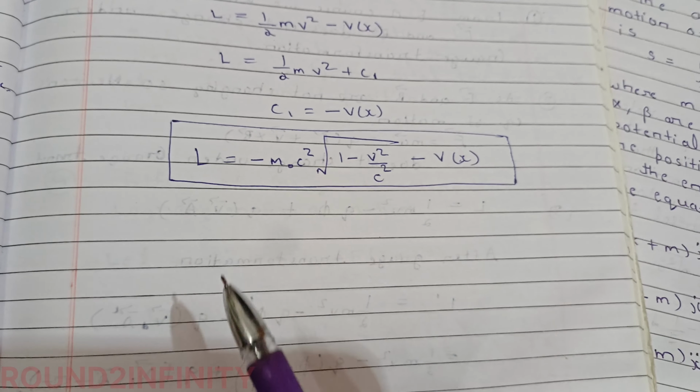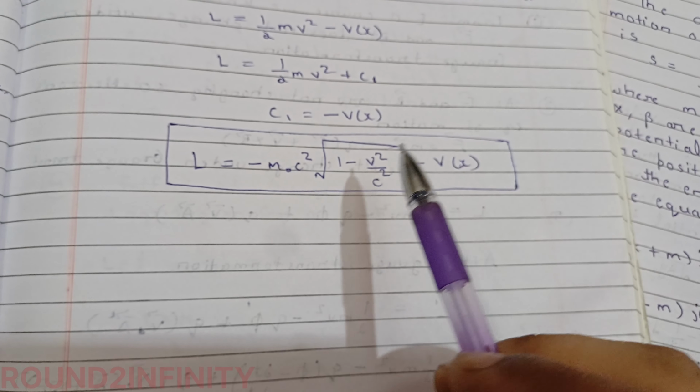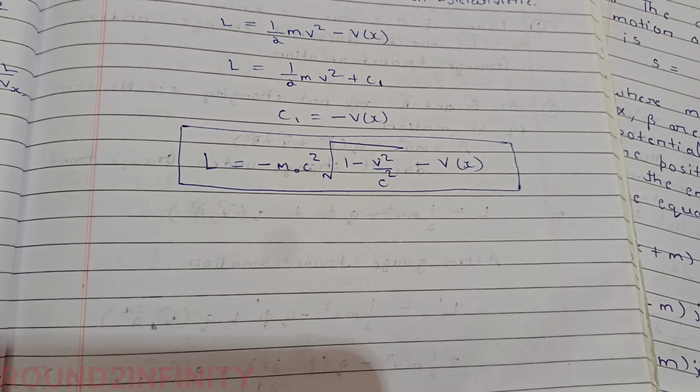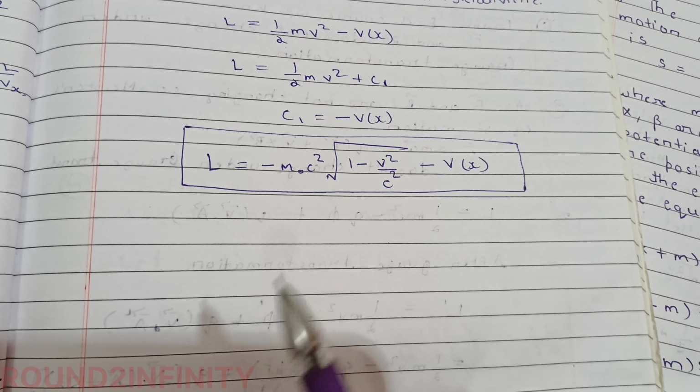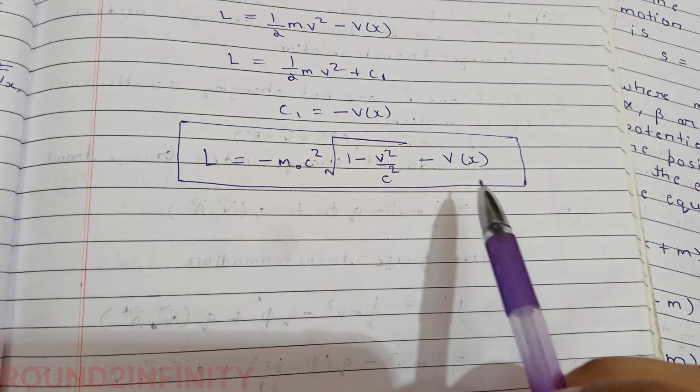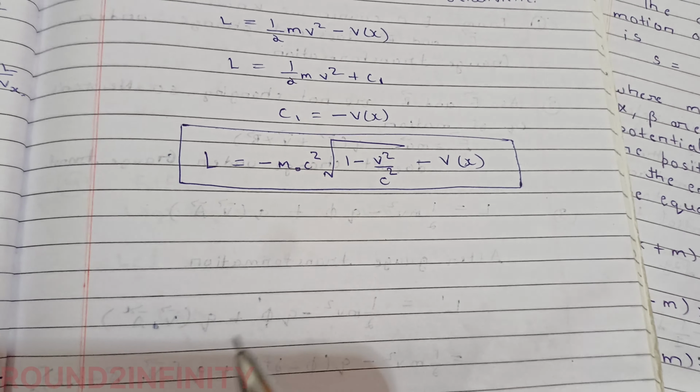You write this not only for a free particle but for any particle, because for the free particle we have to take the potential as 0 or any constant value. So you can find this, with the potential being a function of x. So this will be your Lagrangian for a relativistic particle.